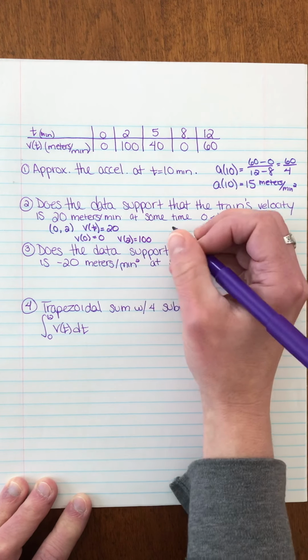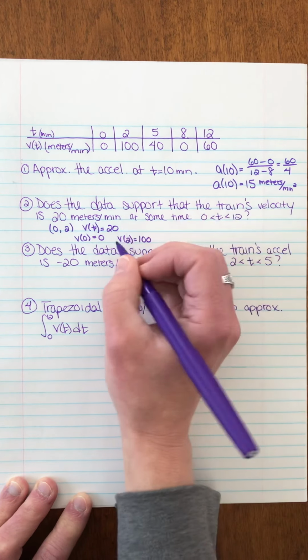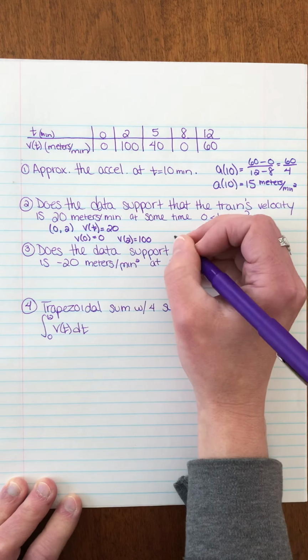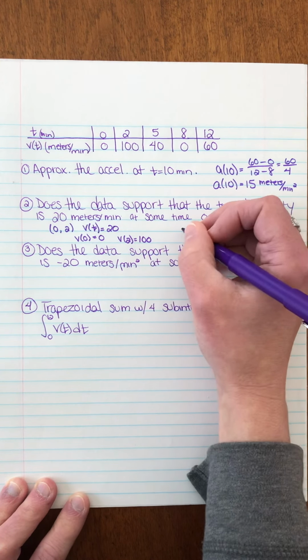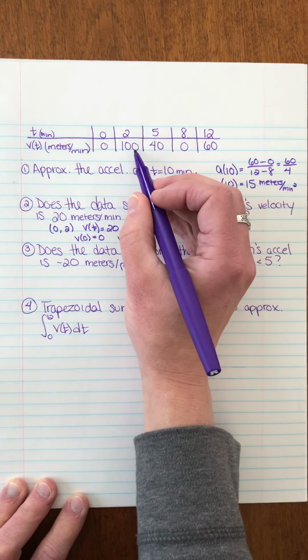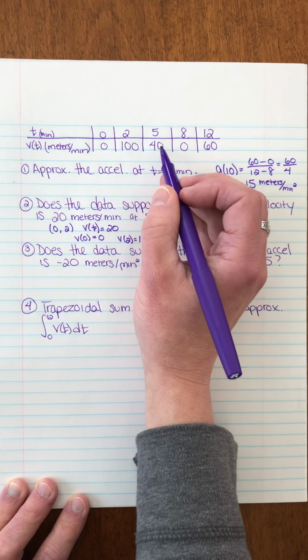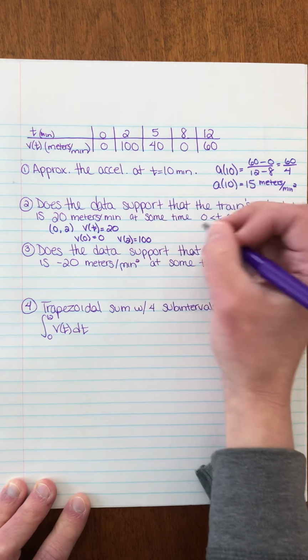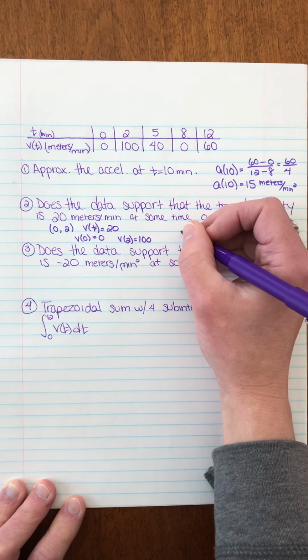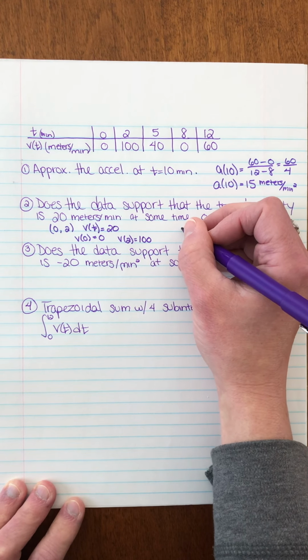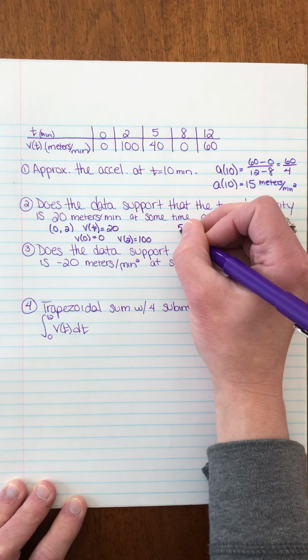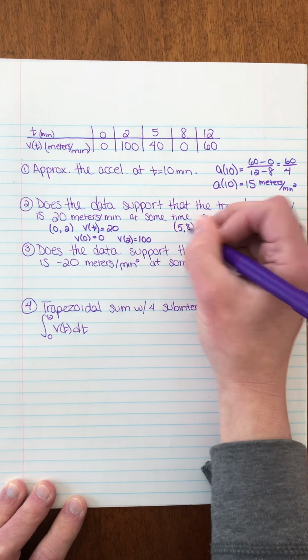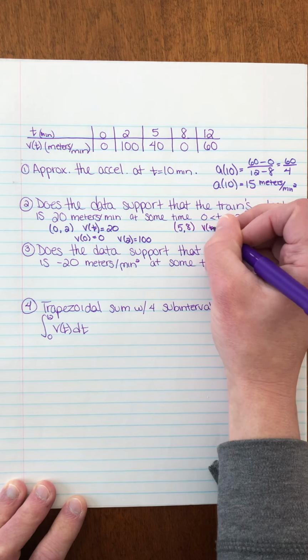So therefore, 20 is between 0 and 100. Then we go from 100 to 40, then from 40 to 0, that's another place where it's going to hit 20 once more. So between 5 and 8, v of t is going to equal 20.